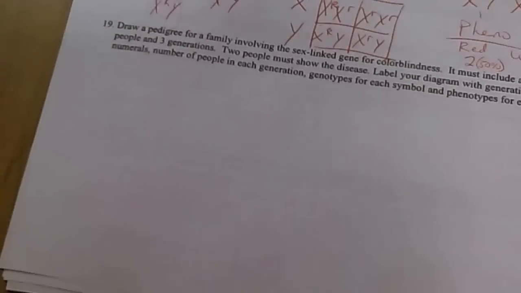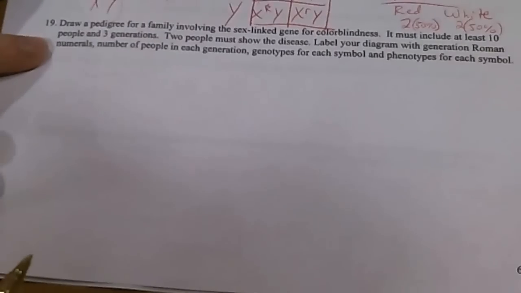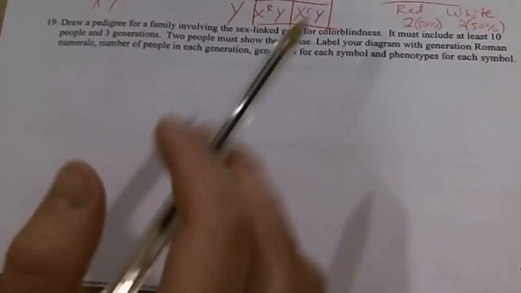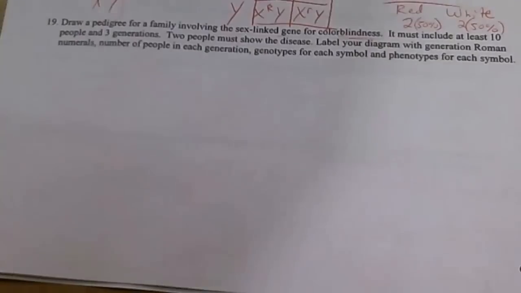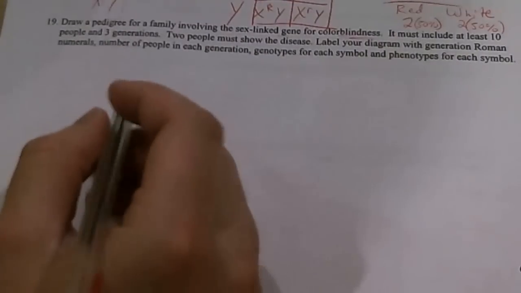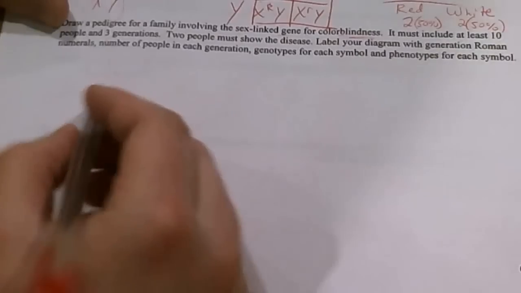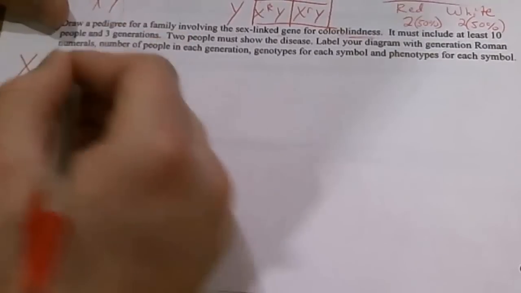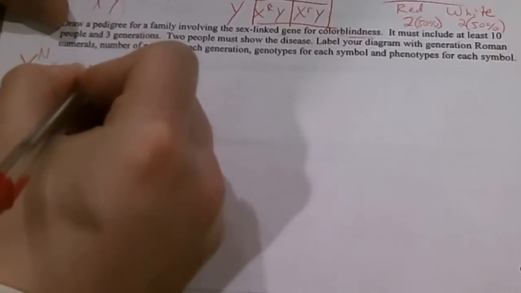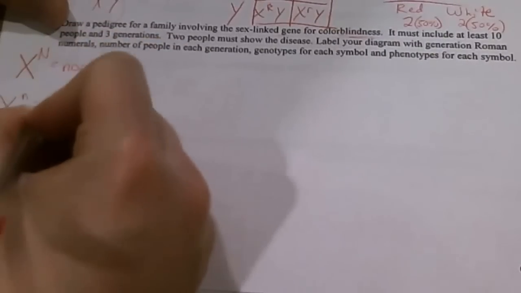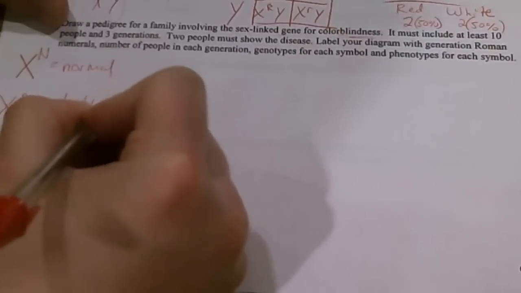And 19 here, guys, seems pretty complicated, but it's asking us to create our own sex-linked pedigree for colorblindness. Now, in class, we discussed that colorblindness is recessive. So what I kind of like to do is say that when we have the big X, big N, that's for a normal individual, and X little n is for somebody that's colorblind.